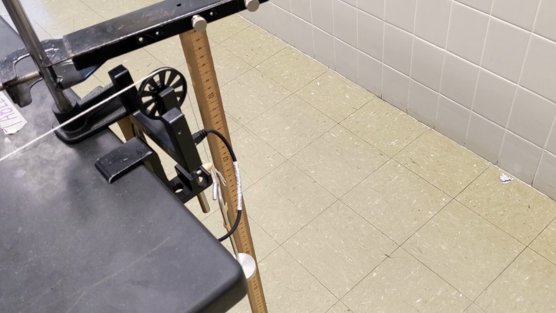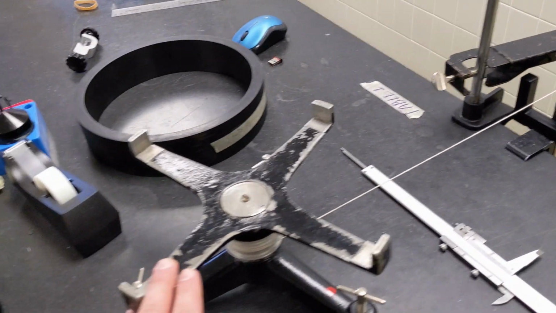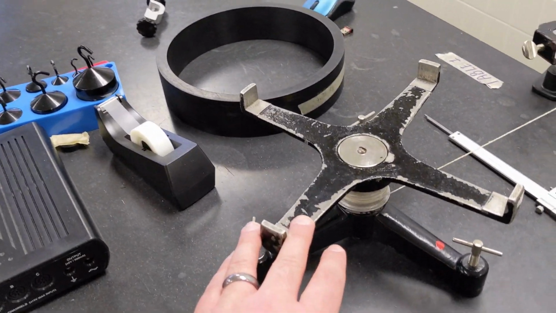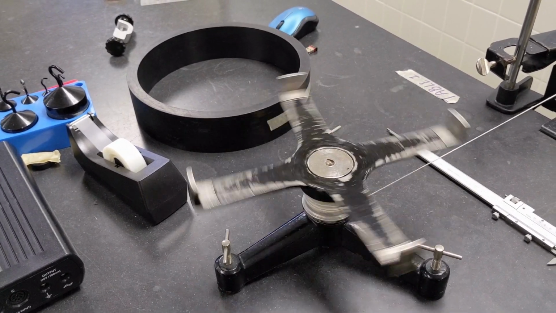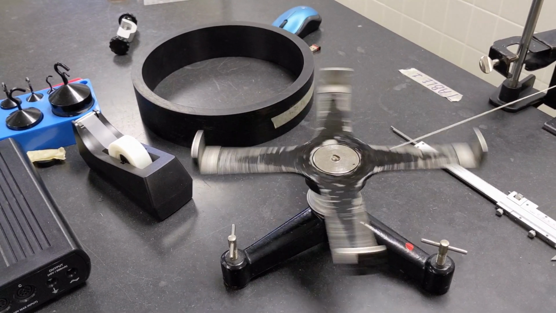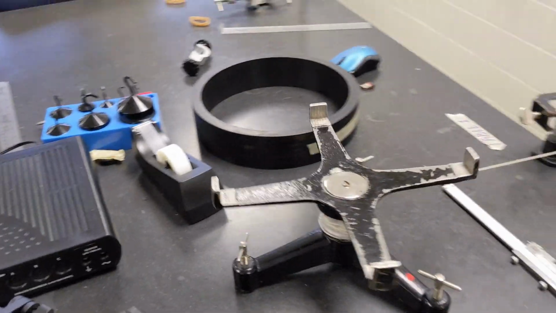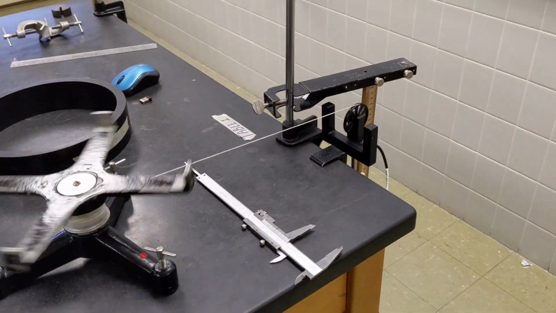Over on this side, we have a mass hanger with no additional weights on it, so it's just the 50 grams that is on the hanger itself. And we have this little frame here, so we can wind it up and let it go, and the frame will spin. What we are going to be doing is taking a video of this happening.